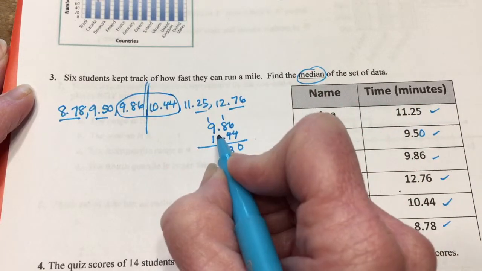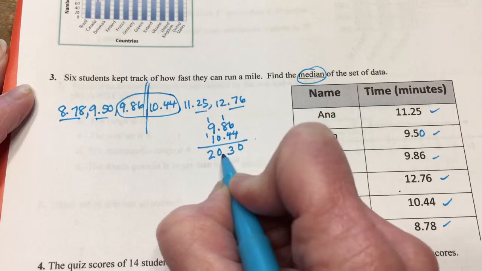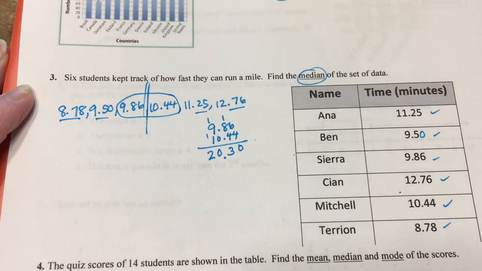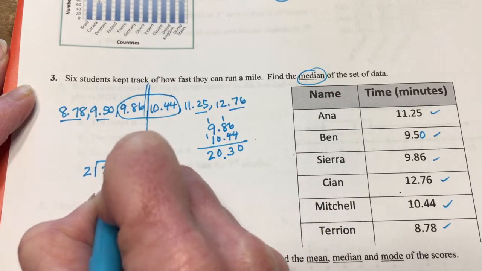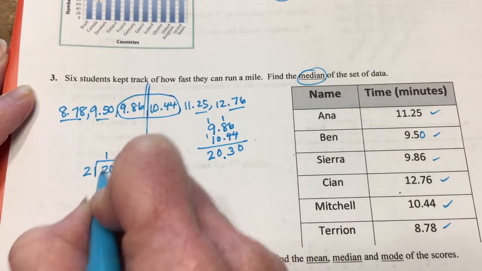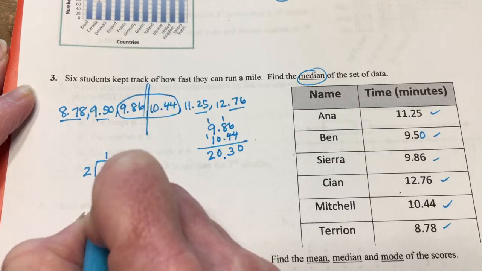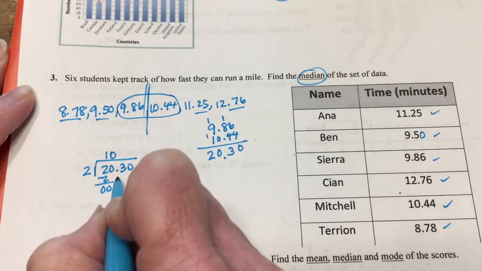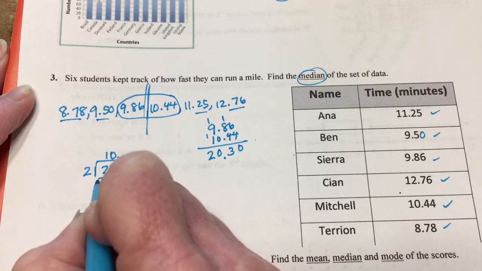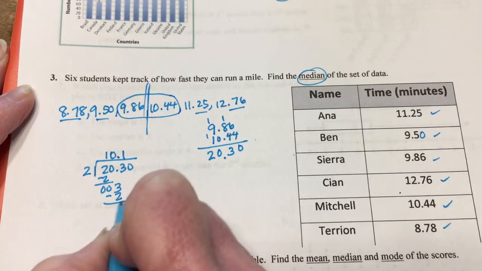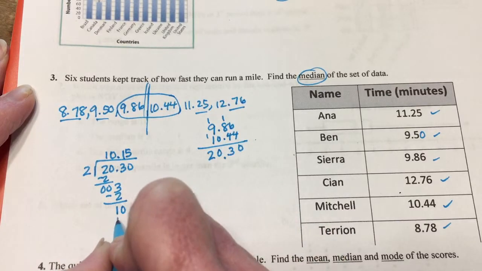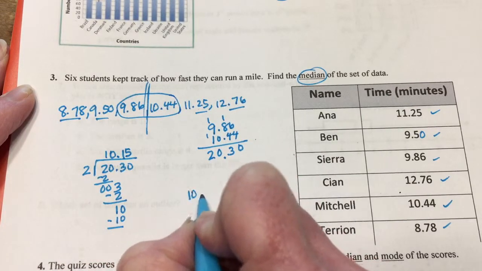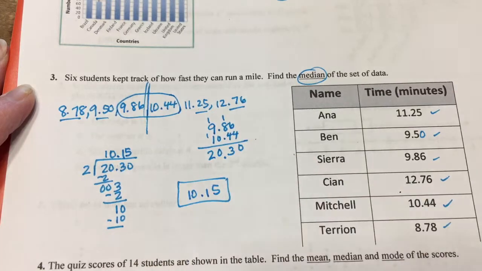Carry your 1. 1 plus 9 is 10, and then 20. So 20.30, and then I still have to divide that by 2. 2 will go into 2 once, into 0 0 times, bring up your decimal, into 3 once, bring down that last 0, 2 will go into 10 5 times. So the median of this set of numbers is 10.15.